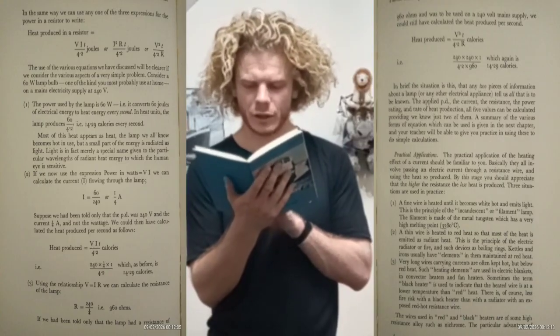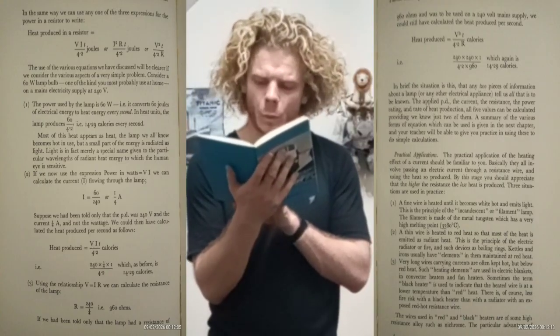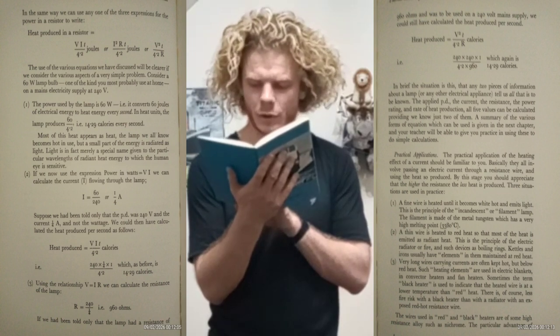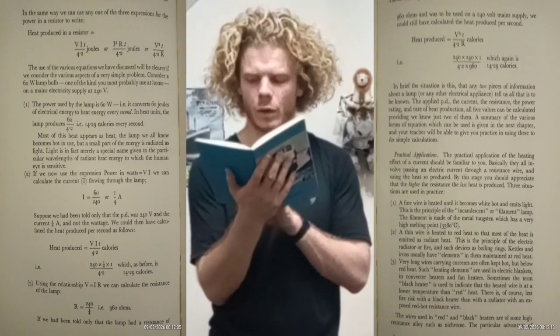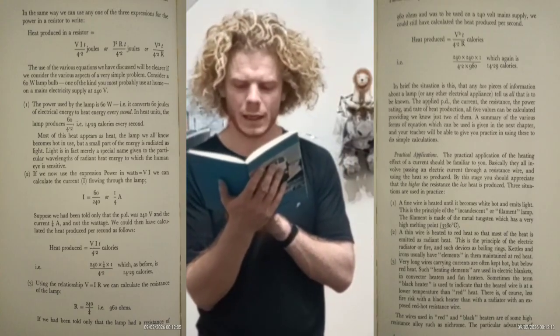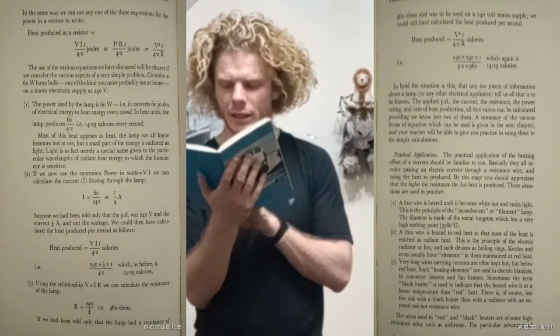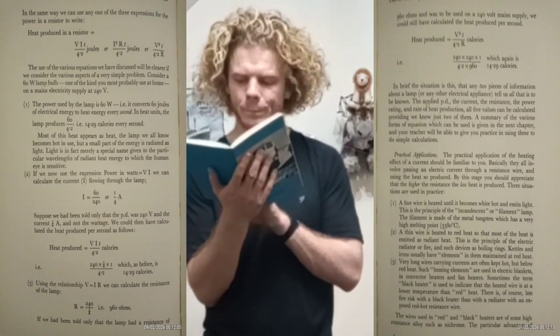These 3 situations are used in practice. A fine wire is heated until it becomes white hot and emits light. This is the principle of the incandescent or filament lamp. The filament is made of the metal tungsten, which has a very high melting point.